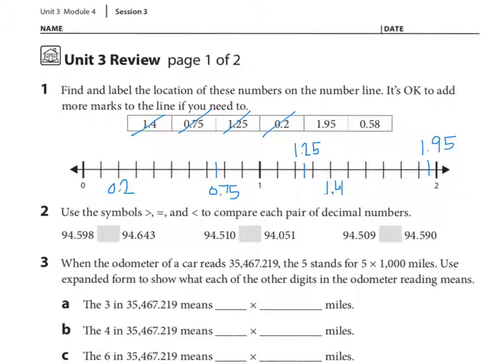And then next I see 58/100ths. How many tenths? 5/10. How many ones? 0. So I count 1, 2, 3, 4, 5. It's more than 5/10, but not quite 6/10. It's more than halfway, because halfway would be 5/100ths, but I see that there's 8/100ths, so it's going to come right about there. So right there will be 58/100ths.